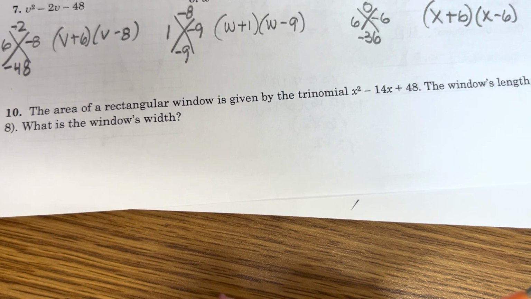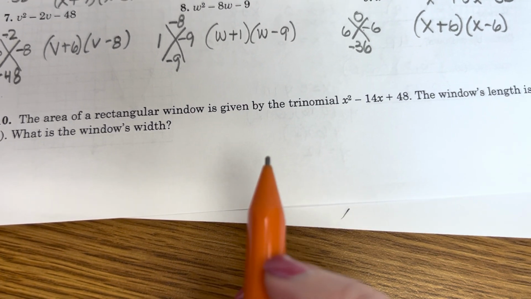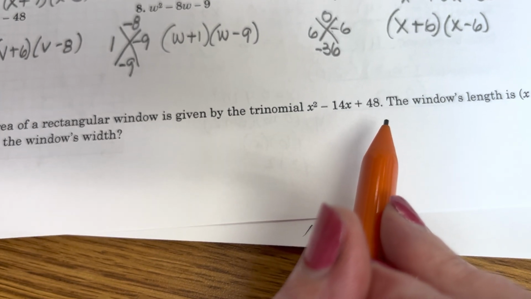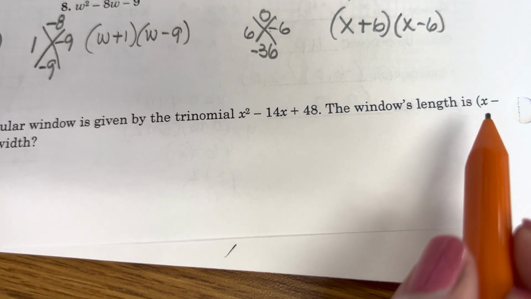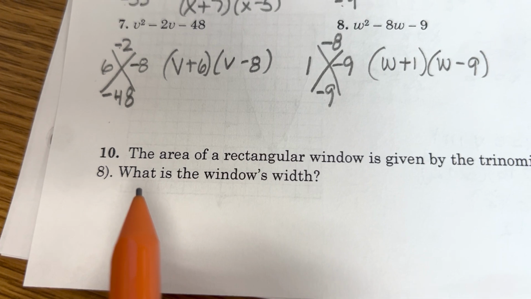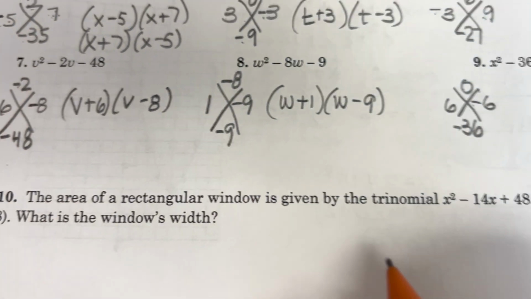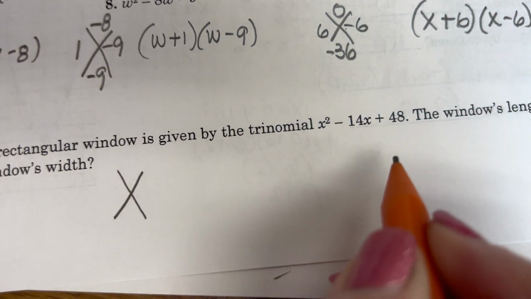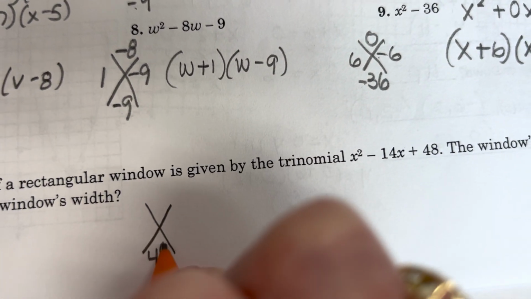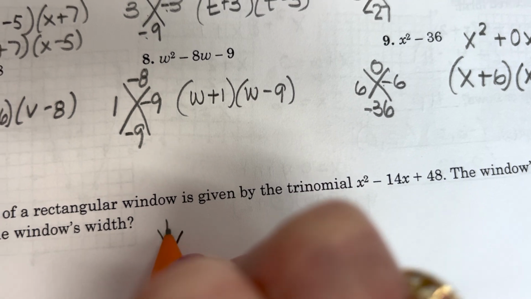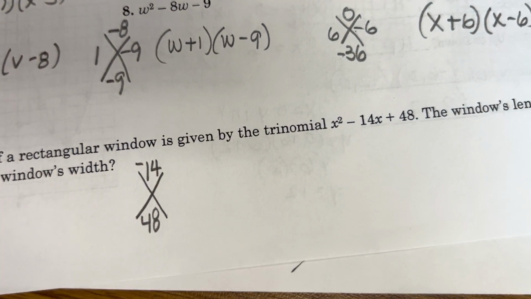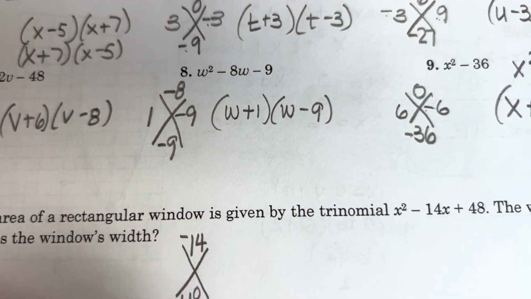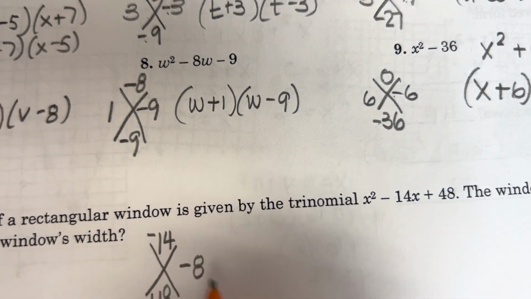Come down here. The area of a rectangular window is given by the trinomial x squared minus 14x plus 48. The window's length is x minus 8. What's the width? So factor: numbers that multiply to give you 48, add to give you negative 14. They already tell you one of them is x minus 8. They already tell you one of them is a negative 8.